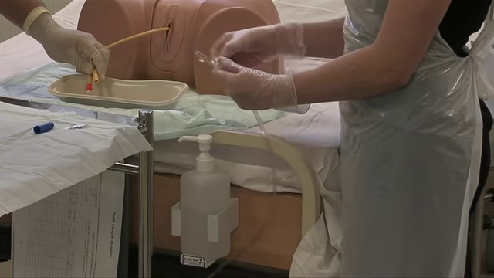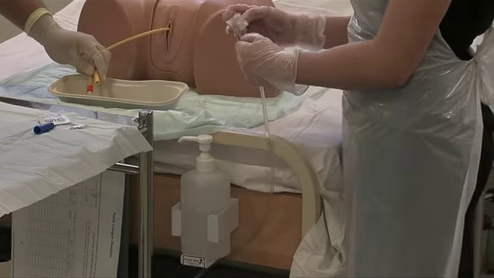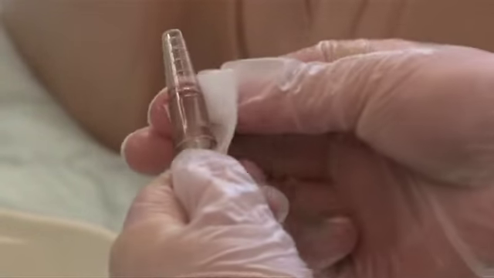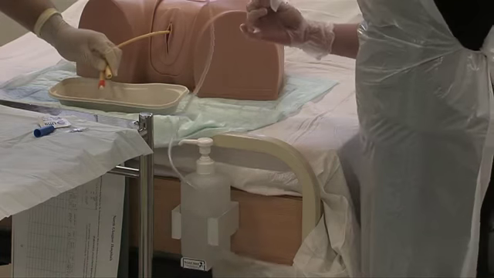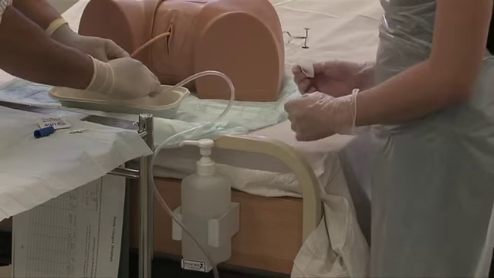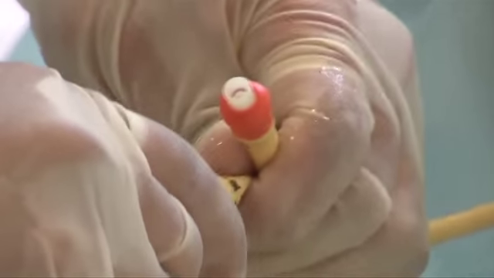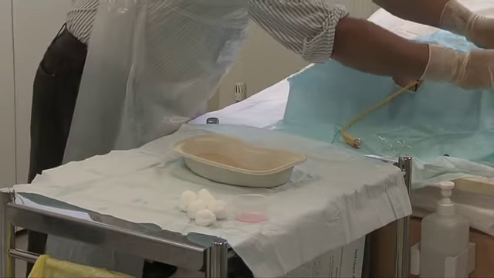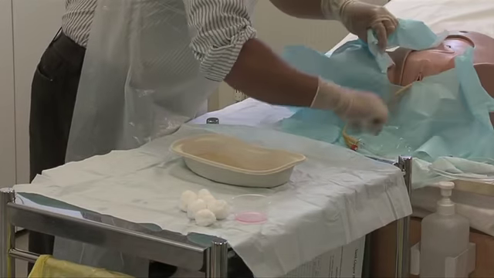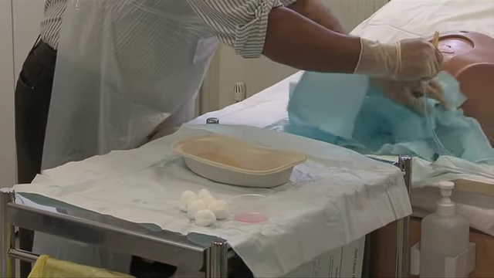Cleanse the drainage tube with an alcohol wipe and attach it to the catheter, ensuring that the bag is secured and that the tube is positioned in such a way as not to occlude the lumen. Remove the drape and dispose of as clinical waste.